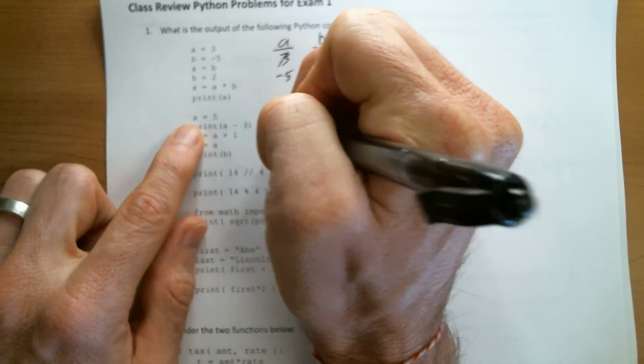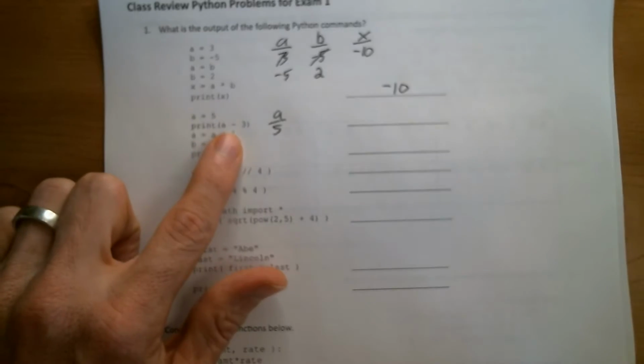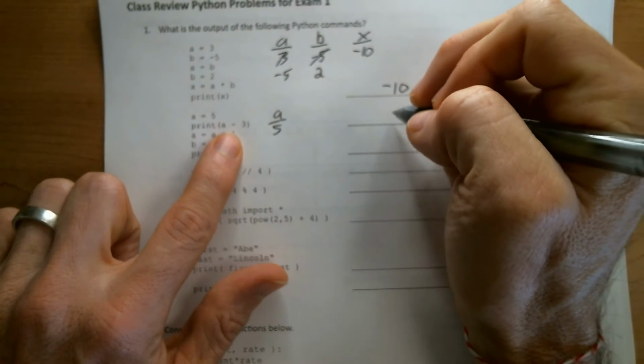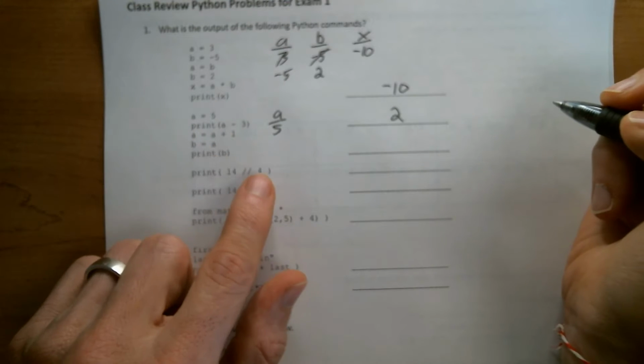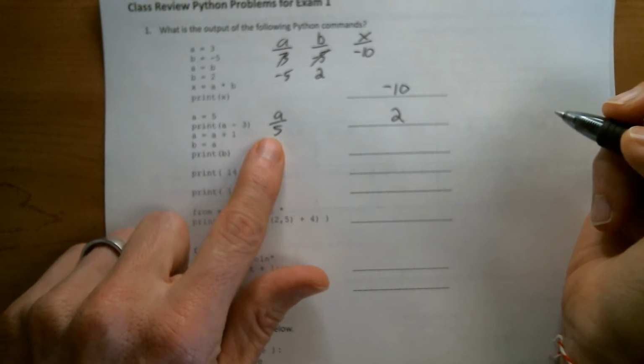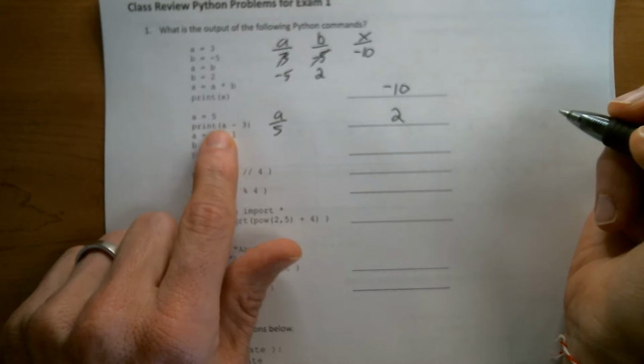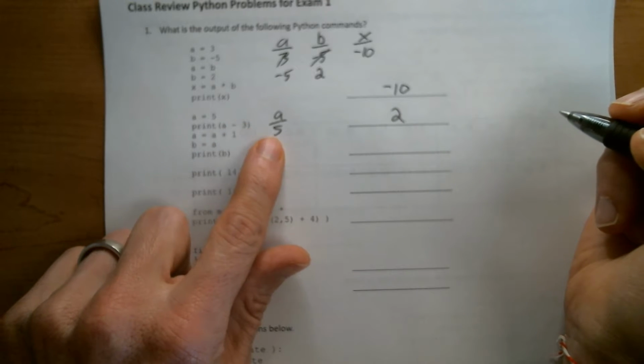All right. If we look at the next one, we say A equals 5. All right, so A is 5. And then we're printing out A minus 3. So that's going to print out a 2. But notice that A itself doesn't change because we didn't use the assignment operator here. We didn't use the equal sign, so it stays 5.